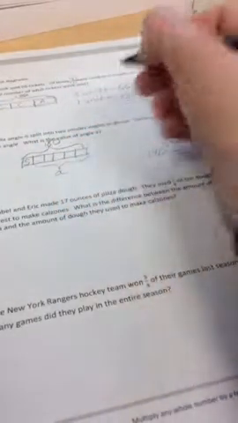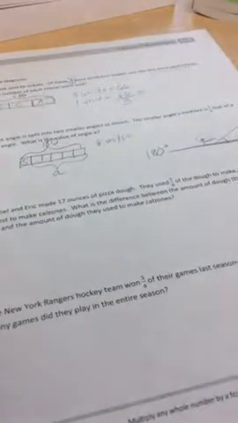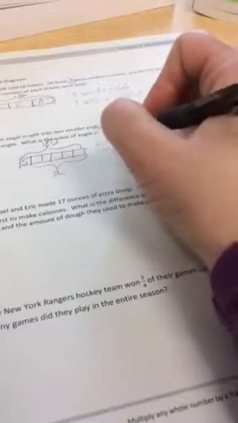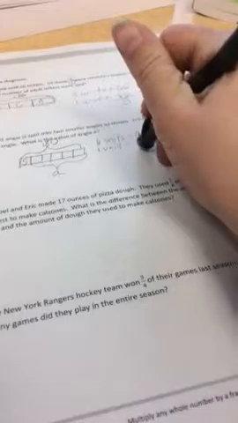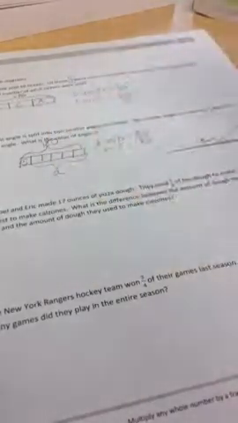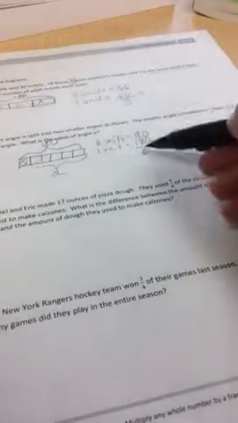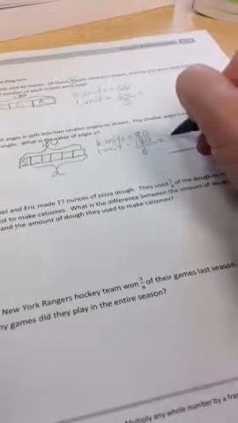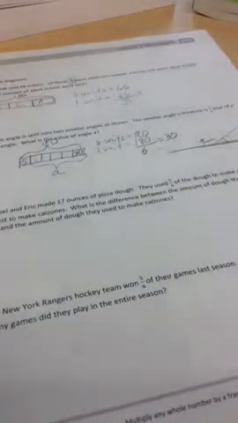We have 1, 2, 3, 4, 5, 6 units equals 180. 1 unit equals 180 over 6. And that will give you, 6 goes into 18 3 times and 0 times, and so 30. 1 unit is 30 degrees.